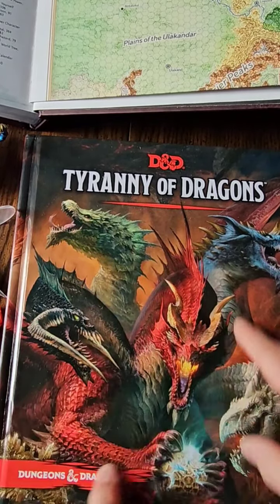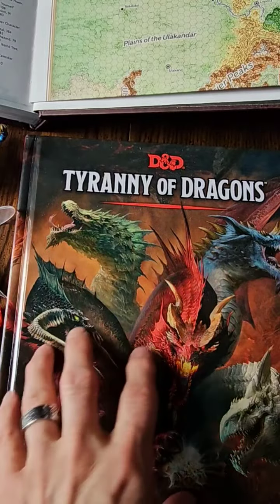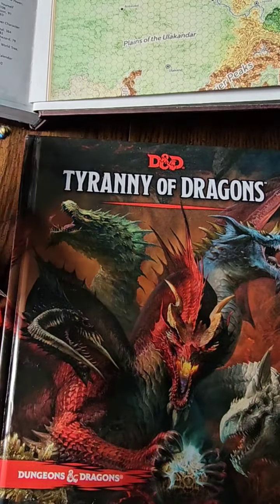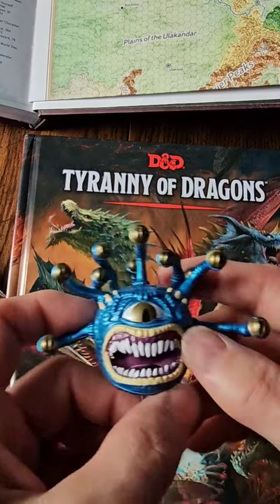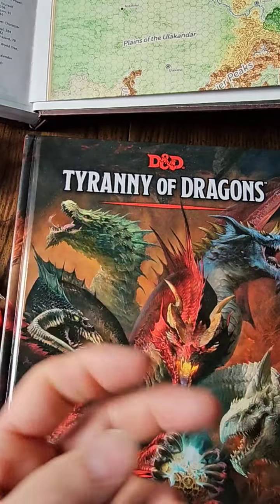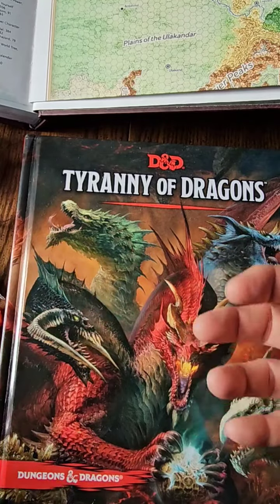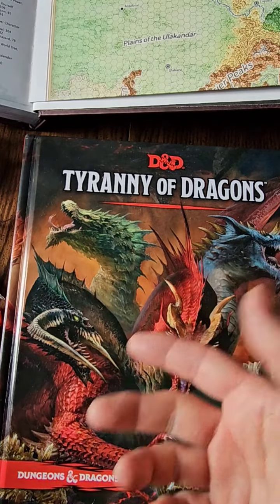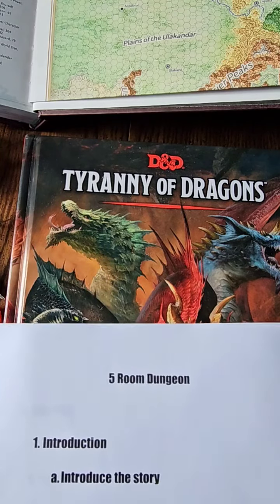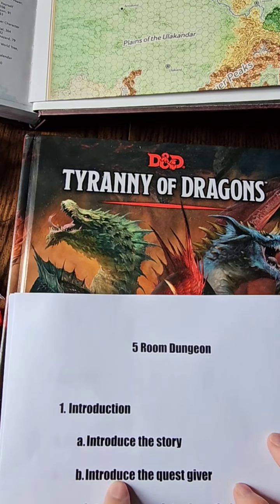Maybe they're going after a dragon, or there's rumors that Tiamat, the queen of all dragons, is in the area, or maybe Xanathar is their ultimate boss. Hint at what's going to happen at the end of the story, but bring them into the story. So that's the first thing that you can do in session 1, or the first room of the dungeon, is to introduce the story. You can also introduce the quest giver.